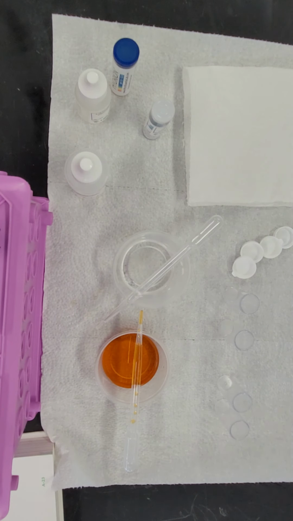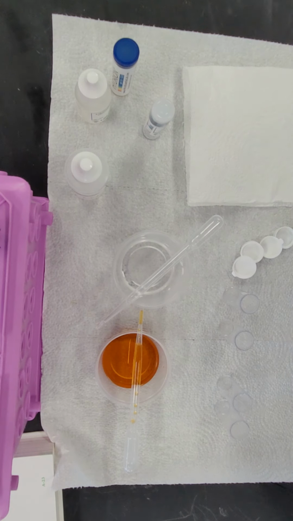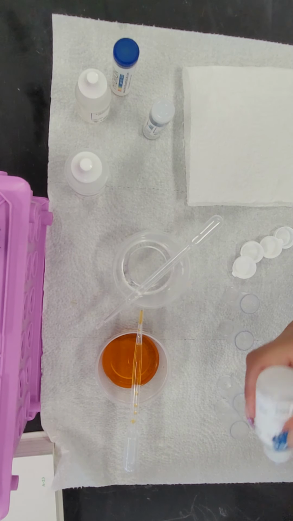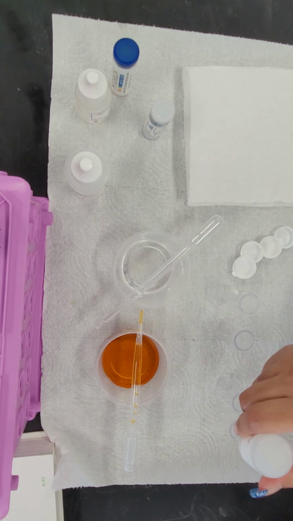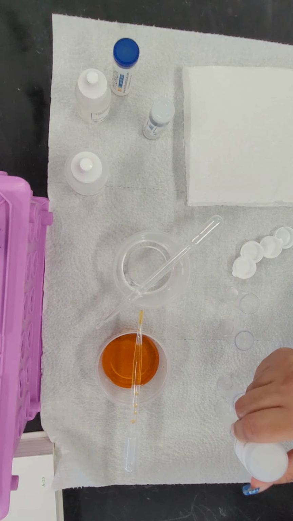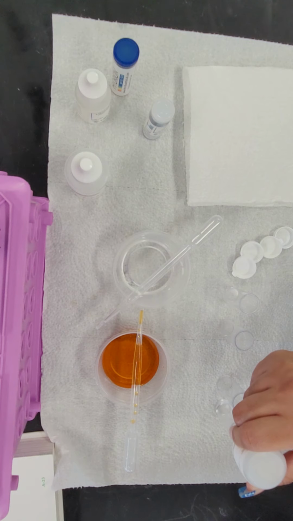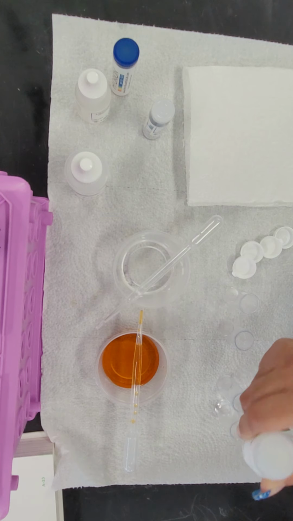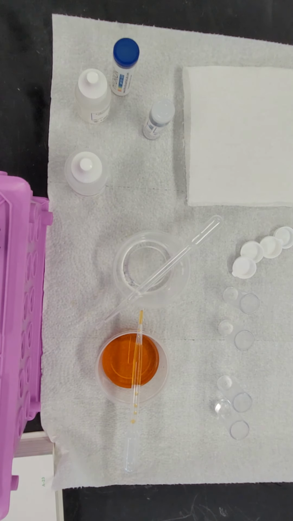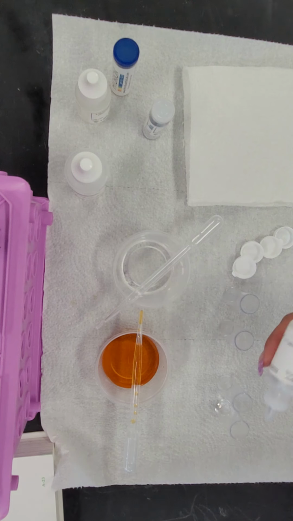The first miscibility test is water. We're going to put 50 drops of water in the first vial, and I'm going to put 50 drops of water in my second vial as well.